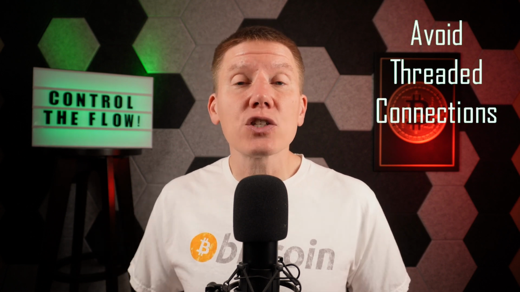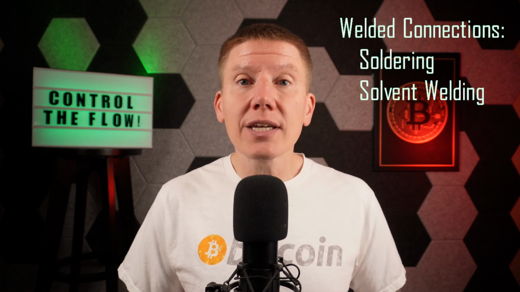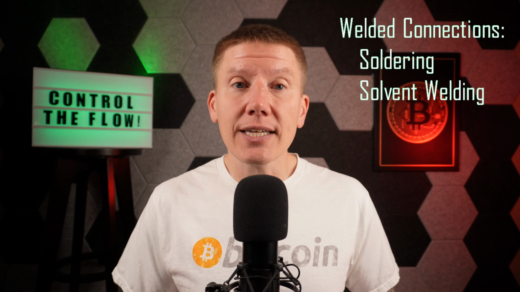The dielectric fluid tends to be more difficult to seal than what you might be used to when working with other fluids such as water. For this reason, it is a good idea to avoid using threaded connections when possible. Instead, try to use welding techniques such as soldering or solvent welding to connect your different system components together.